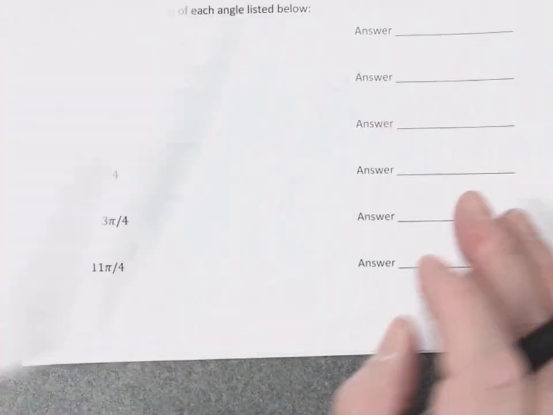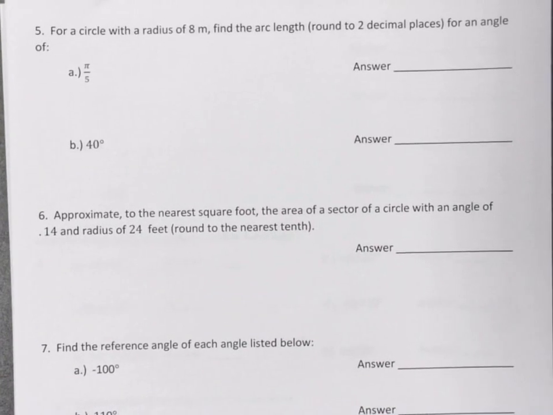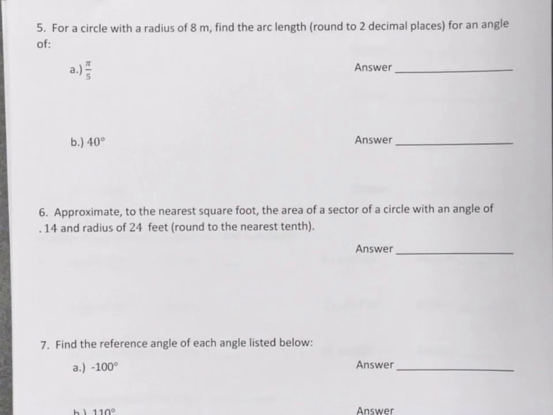All right, next problem. For a circle with a radius of 8, find the arc length, rounded to 2 decimal places, for an angle. So obviously it's not going to be an exact answer because it tells us to round it. So this is an arc length problem.